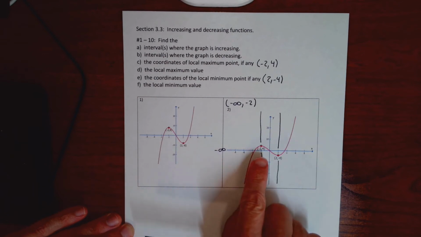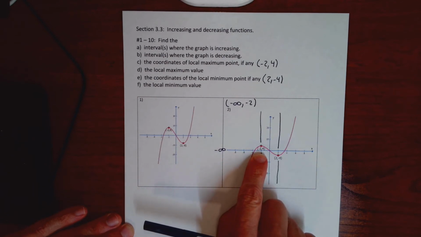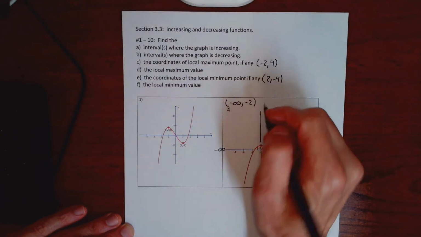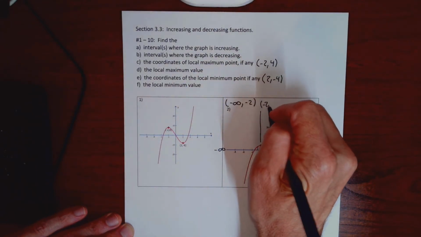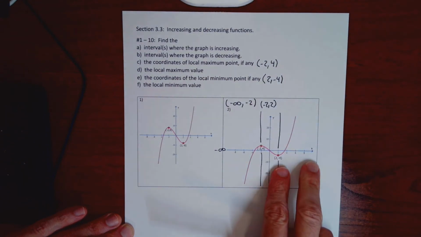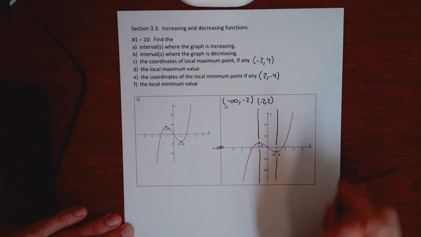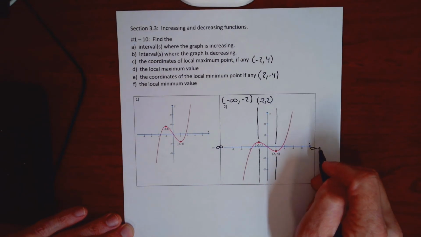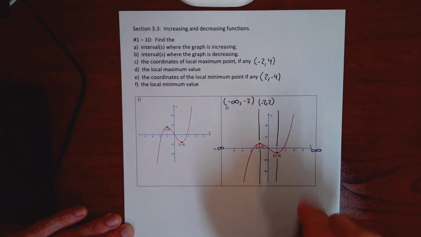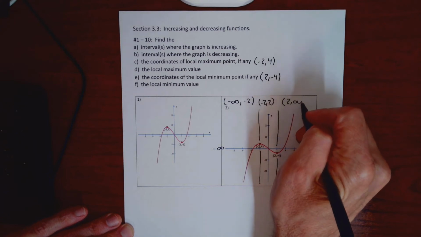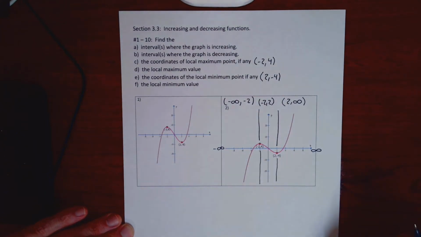The middle interval is going to go from the x-coordinate of the maximum point, negative 2, to the x-coordinate of the minimum point, positive 2. And the far right interval goes from the x-coordinate of the minimum point 2 to the x-coordinate of the far right edge of the x-axis, which is infinity. These are my regions.